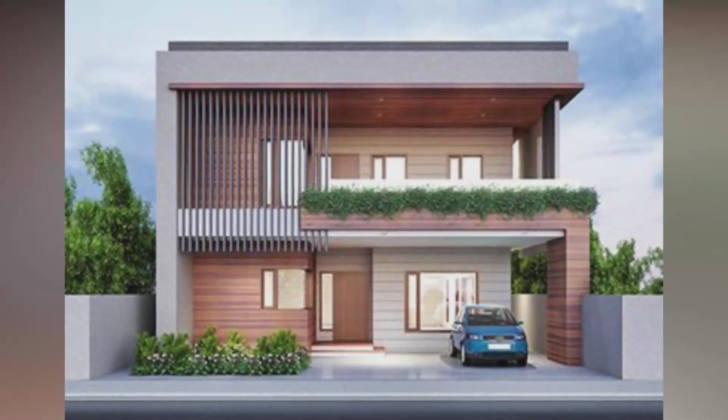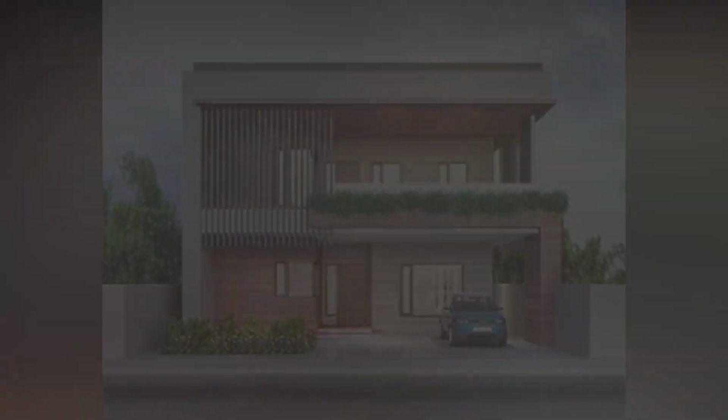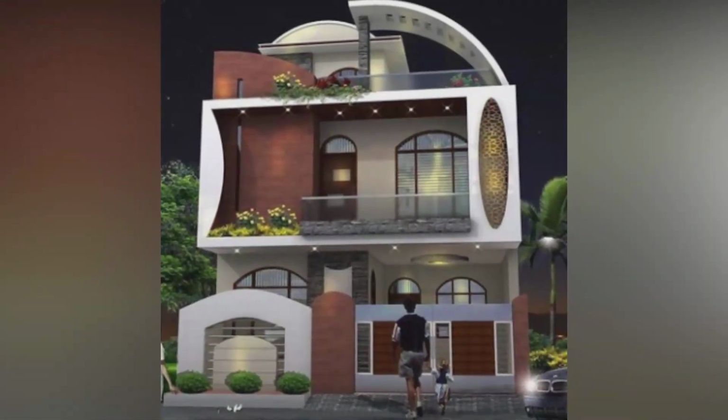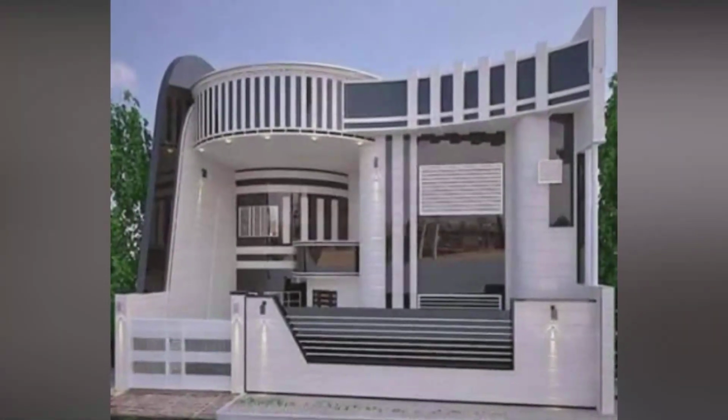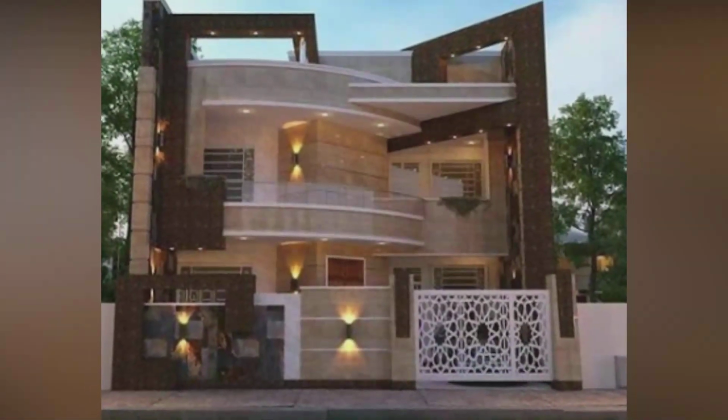The elevation design of modern houses is quintessentially simple with straight lines and a minimalist design approach. The front elevation of a modern house is usually characterized by simple walls, large glass windows, and ample open spaces for fresh air.